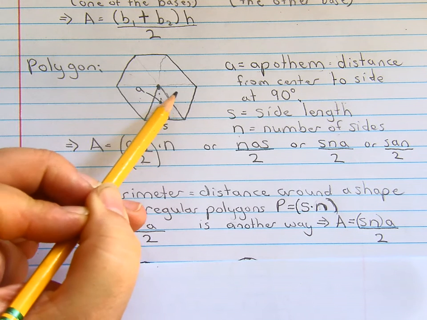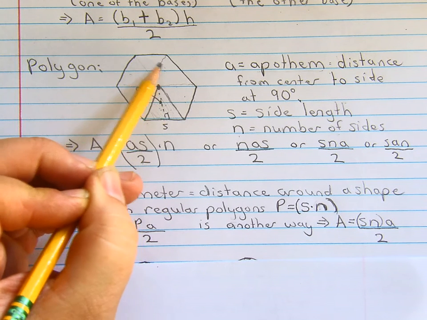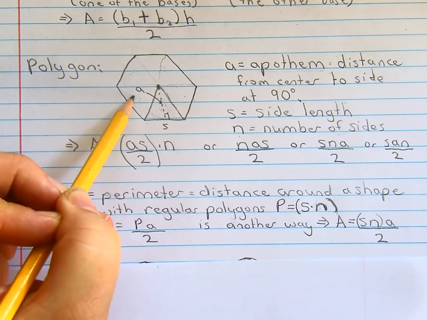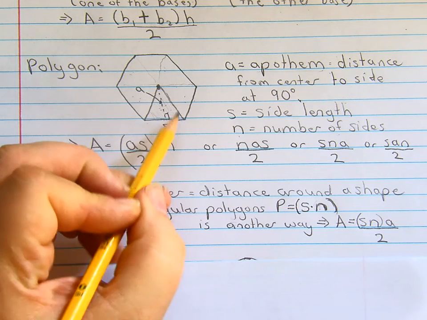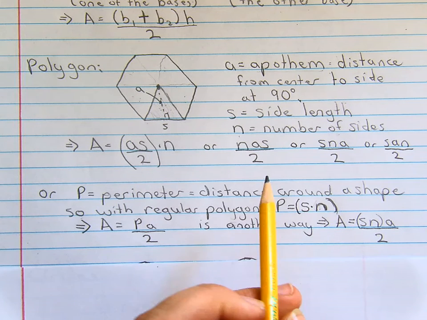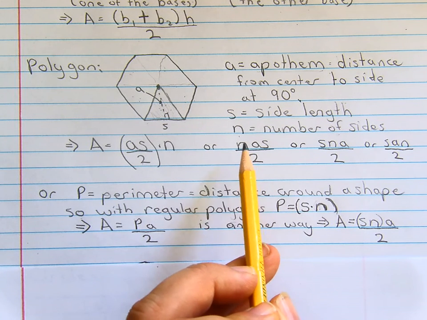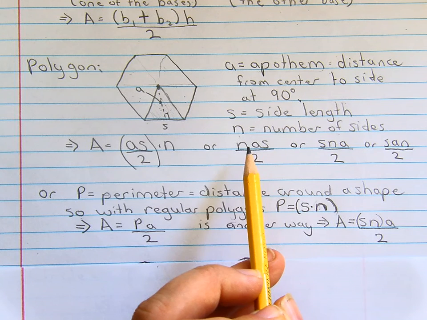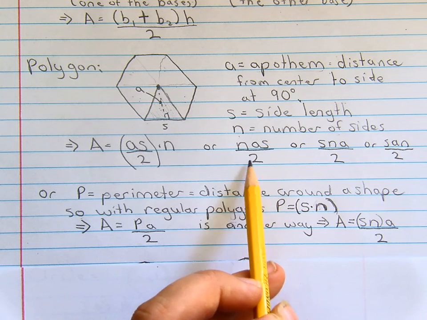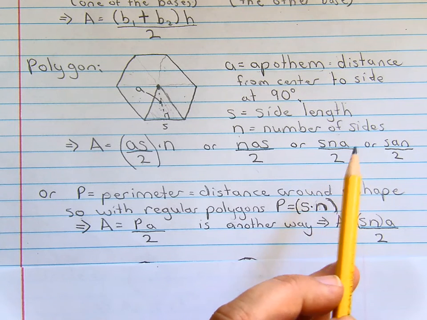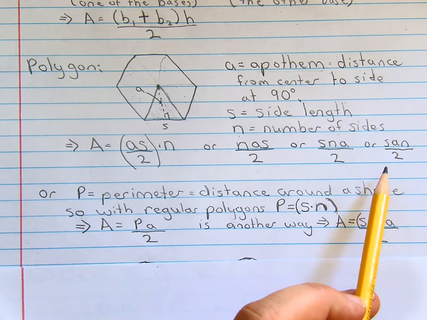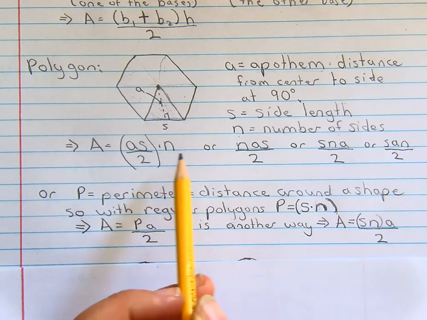So there's 1, 2, 3, 4, 5, 6 triangles in a hexagon or a 6-sided shape. Since it's multiplication, you can also rewrite it as number of sides times apothem times side divided by 2, or S N A divided by 2, or S A N divided by 2, and all of those are the same concept.